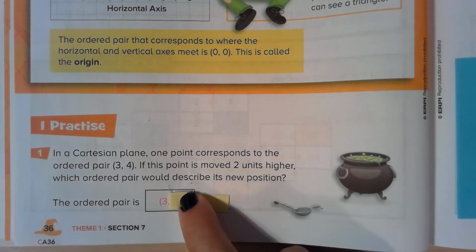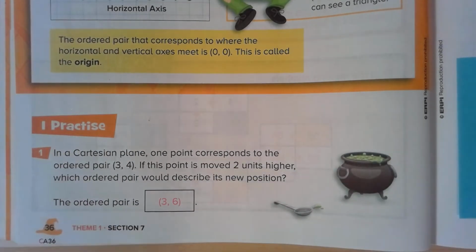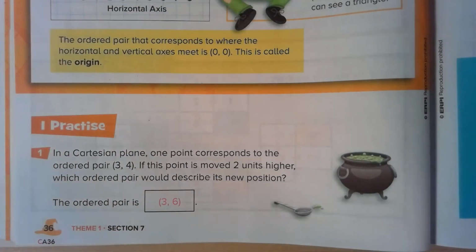So 4 plus 2 is 6. But don't forget to end that parenthesis, right? (3, 6) in parentheses.